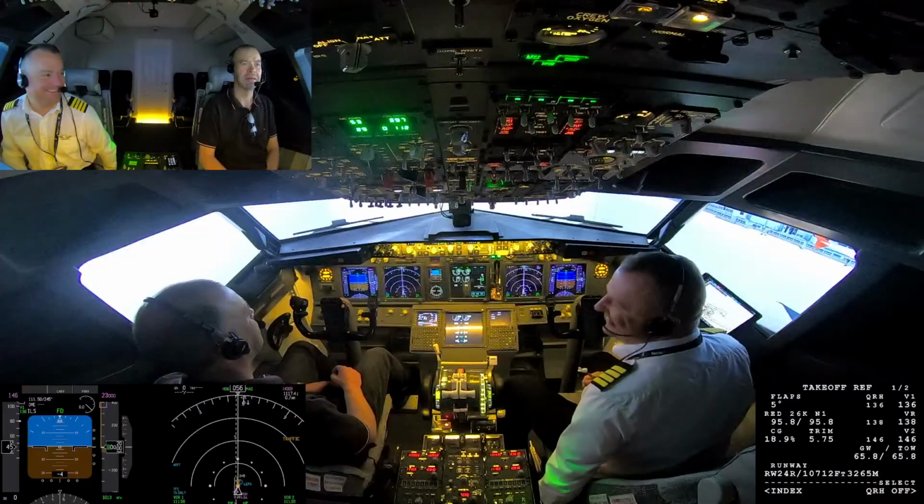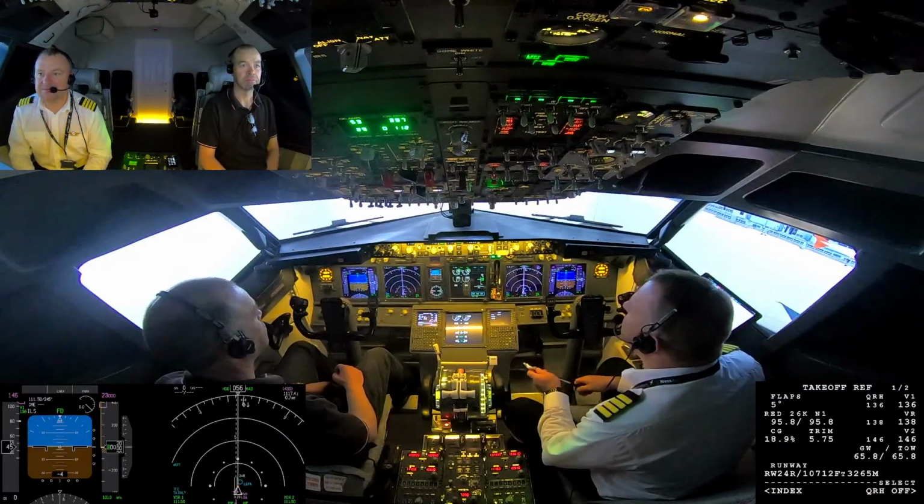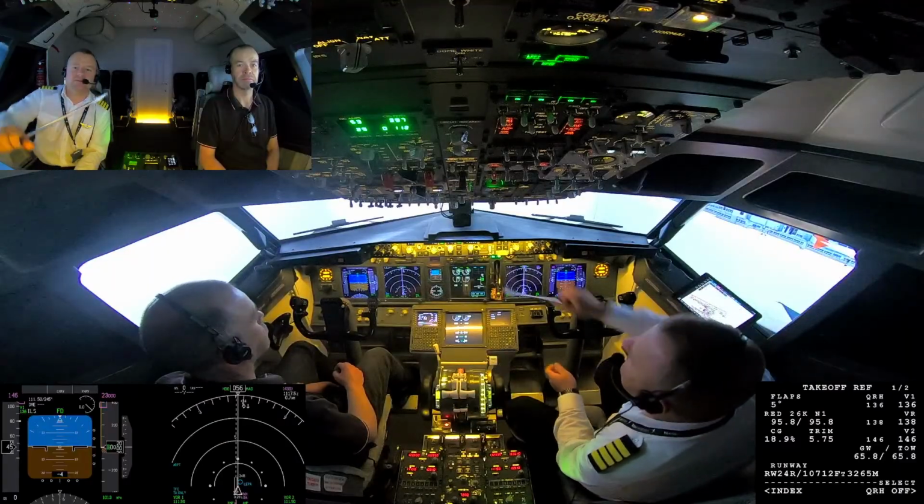Okay. So all is disconnected and the bypass pin has been removed. And signal on the right. Right, cool. Let's do the before taxi checklist.